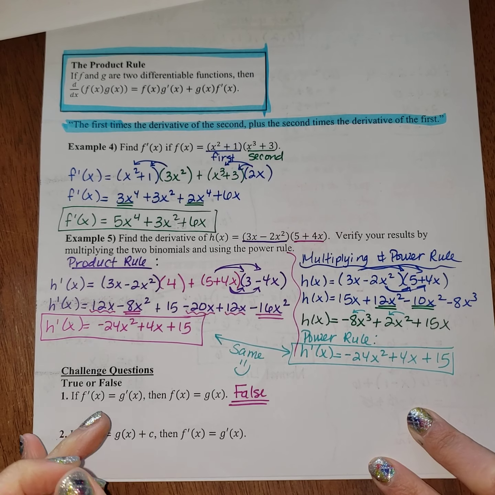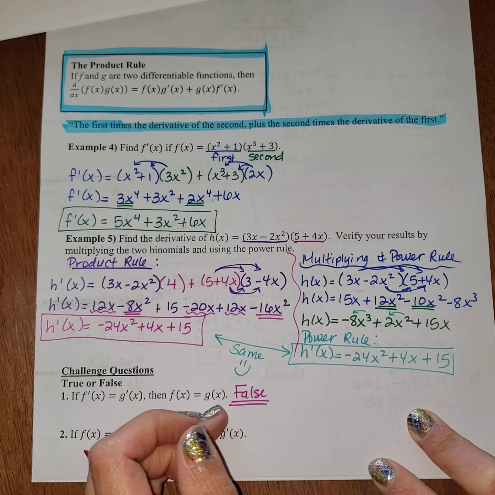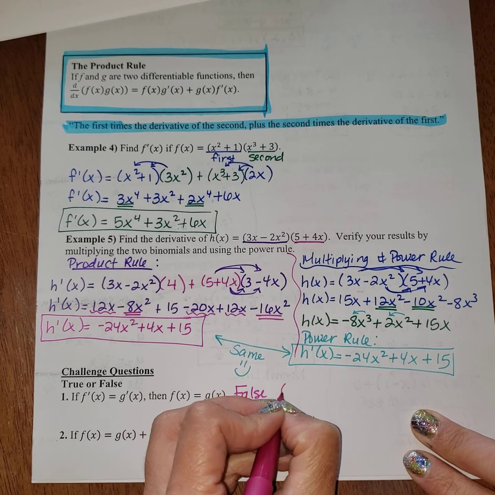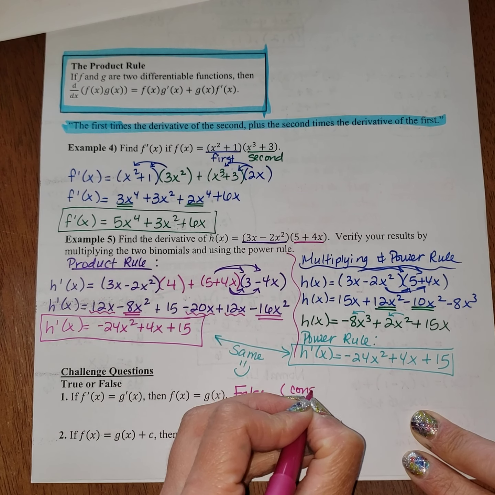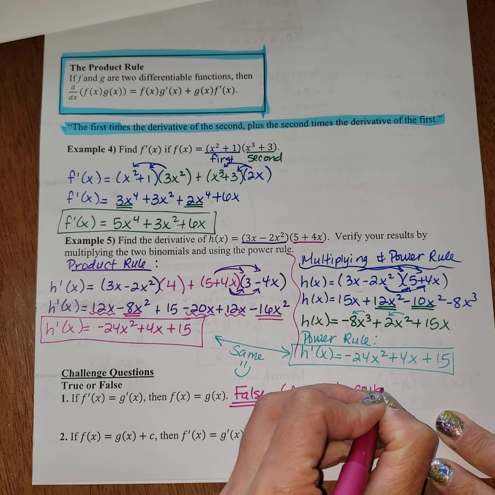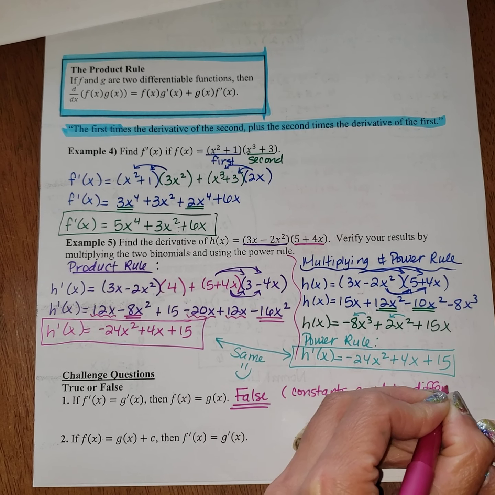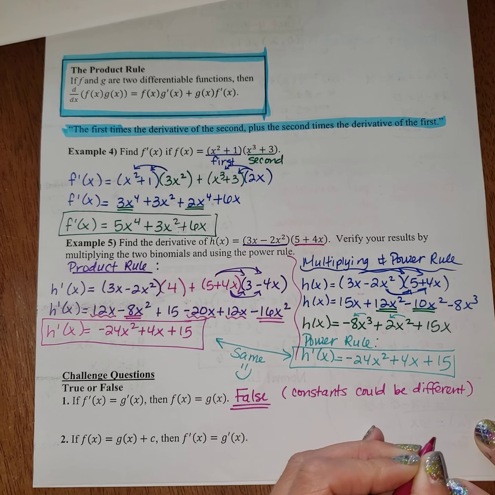The reason is, just because their derivatives are equal doesn't mean necessarily that they're going to be equal. They could have different constants. Whenever you say that something is false, you always have to come up with a counterexample that shows why you're saying it's false.